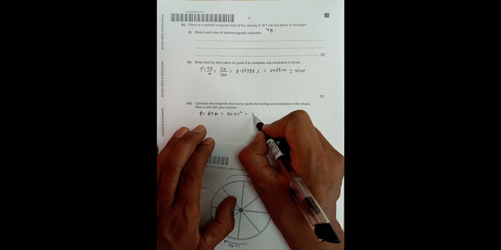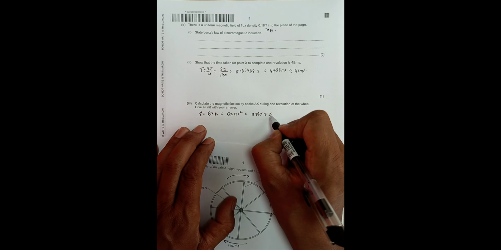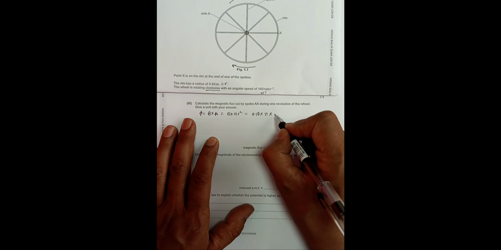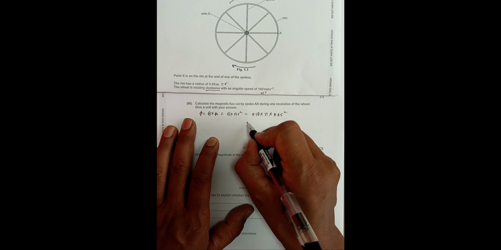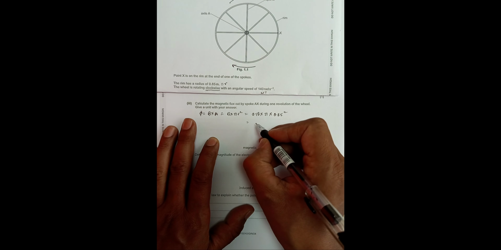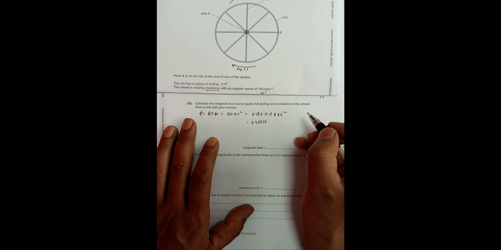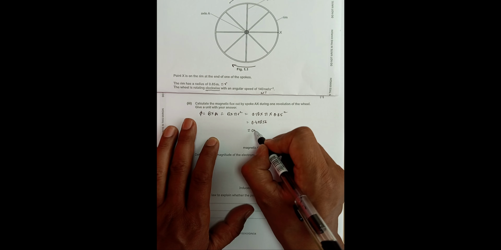So phi is equal to B pi r squared, which is 0.18 into pi into 0.85 squared. This equals 0.40856 and so on, so I can say 0.41, and its SI unit is Weber, which we write as Wb.